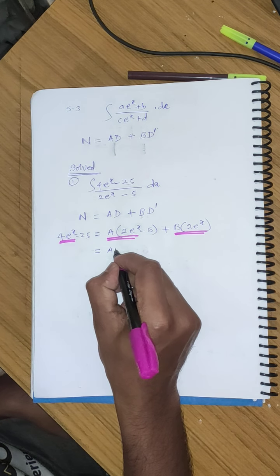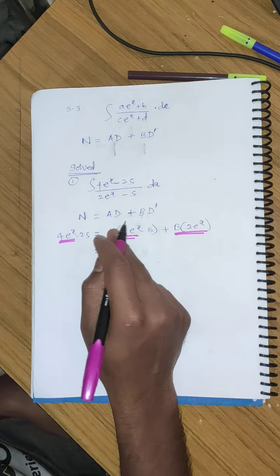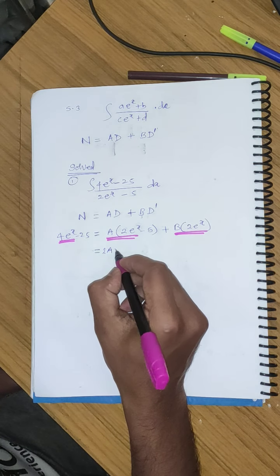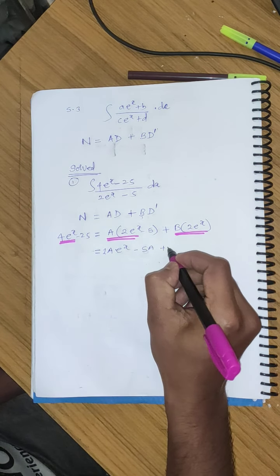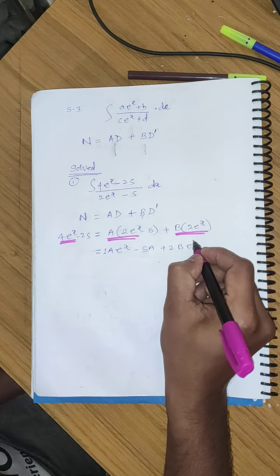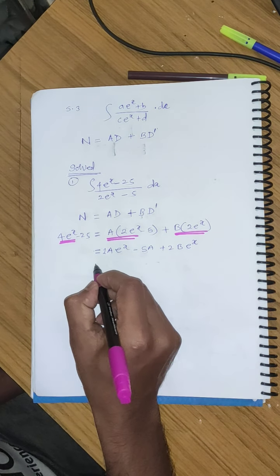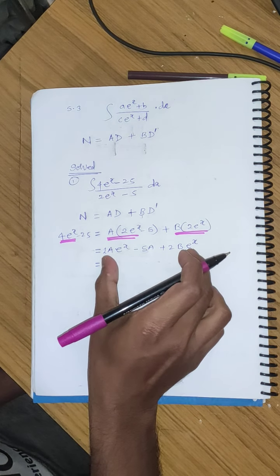If you multiply a inside, you get 2a e raised to x minus 5a plus 2b e raised to x. What you can do is combine these two together.